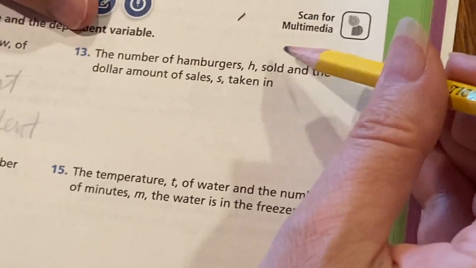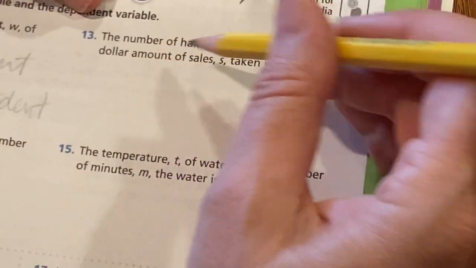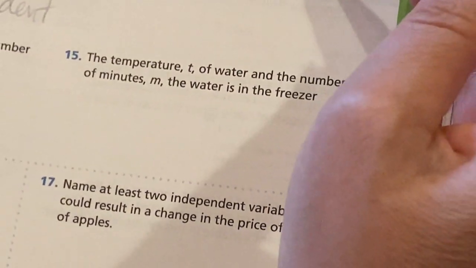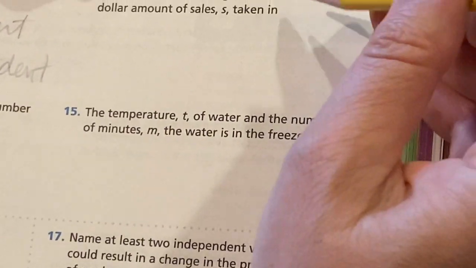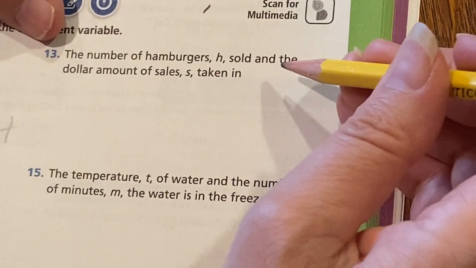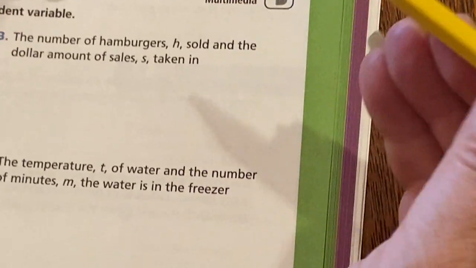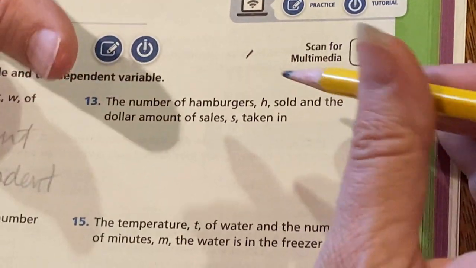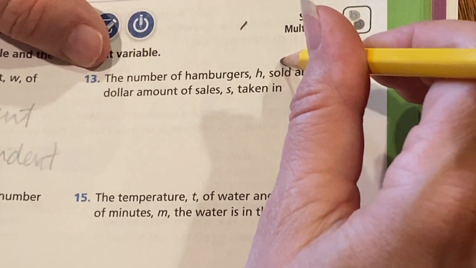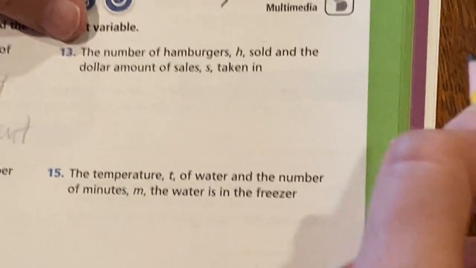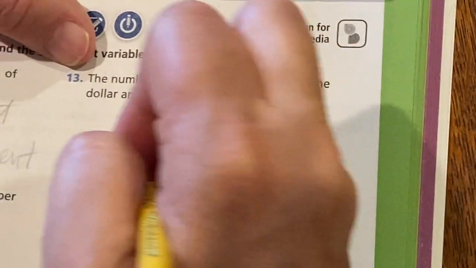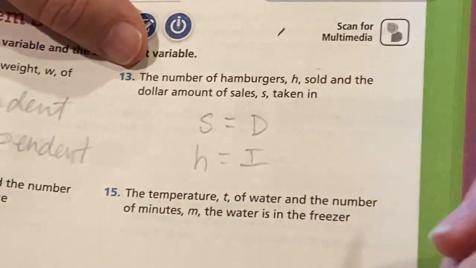Okay, let's look at number 13. The number of hamburgers, H, sold, and the dollar amount of sales taken in. Okay, let me think here. If you said, well, I made $500 on hamburgers because I sold 100 hamburgers. So the dollar amount is going to depend on how many you sell. So that means that S is dependent and H is independent.